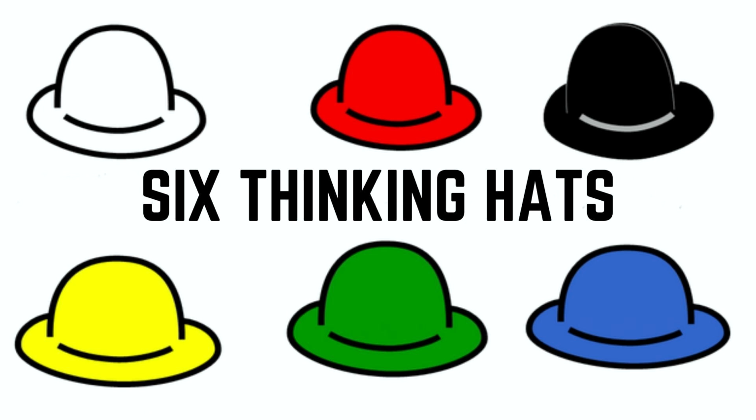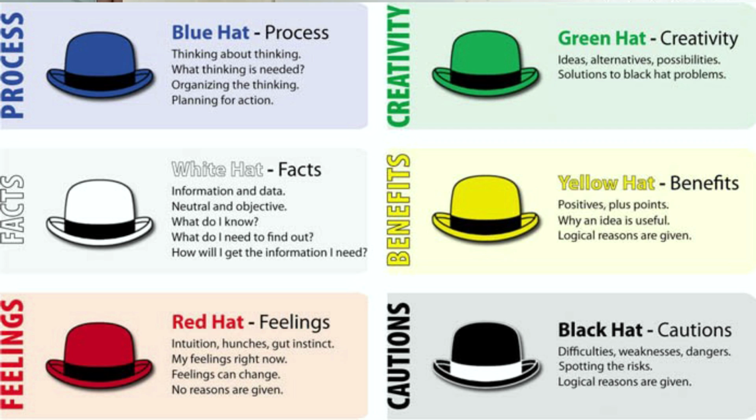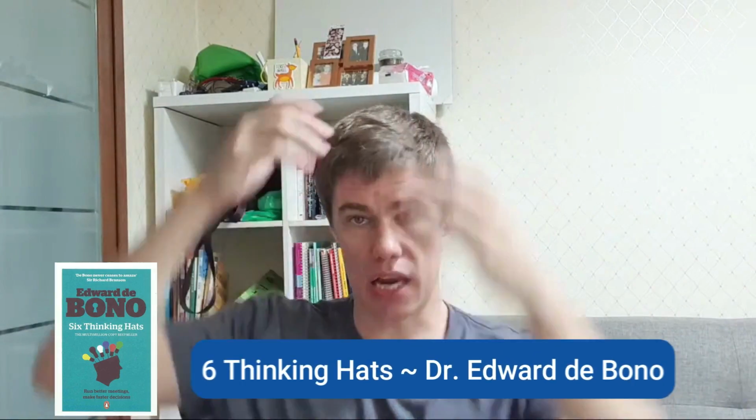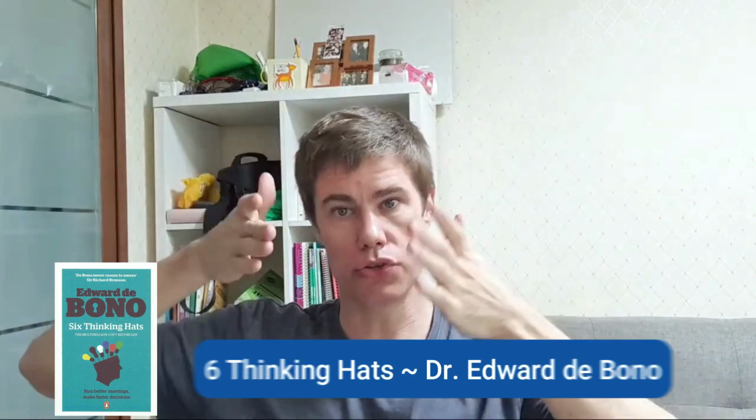If you have a project and you want to do it with the students, there's a really nice activity that you can do called the six thinking hats. Now, I'm sure some of you have heard of this. When you analyze information, especially in a group, you've got different viewpoints. Each person can wear a different hat to think of the information in a different way.